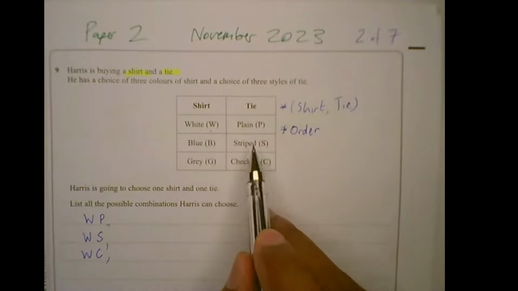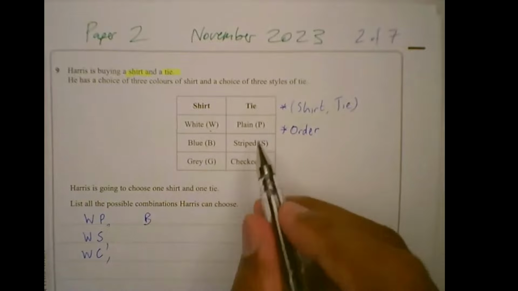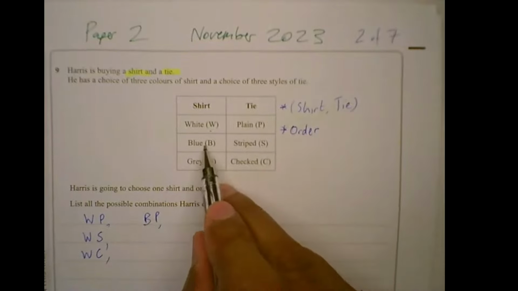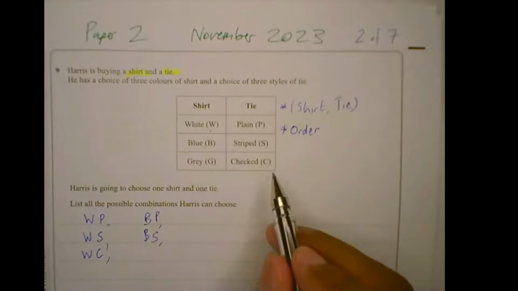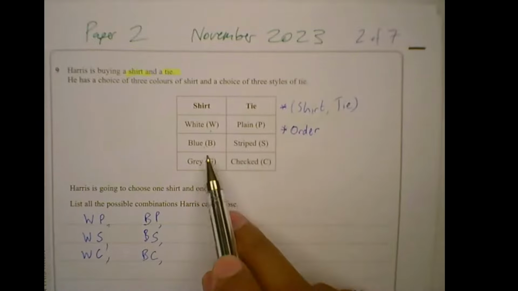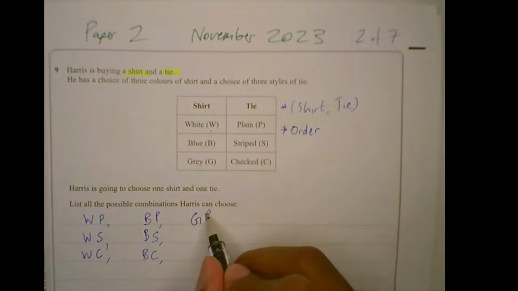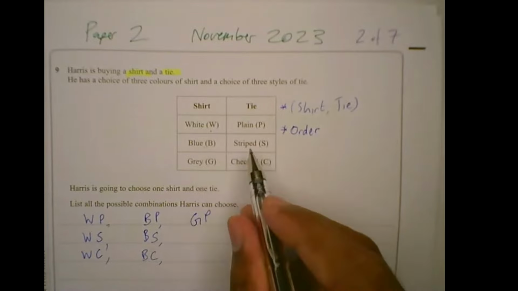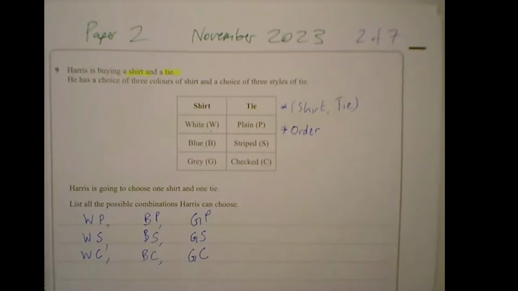Now I've covered all of the possibilities with white. Now I'm going to go to blue. So I've got blue and plain, blue and striped, blue and checked. Now I've done all combinations with blue. Now I'm going to go to the last one, which is gray: gray and plain, gray and striped, gray and checked. And now I've covered all the different combinations.